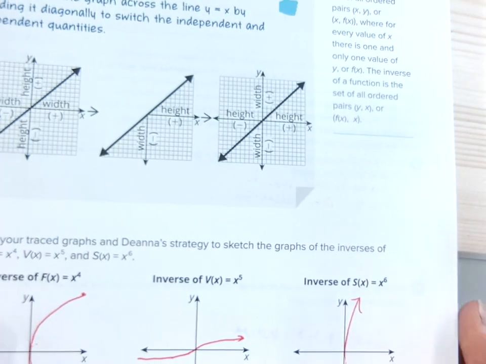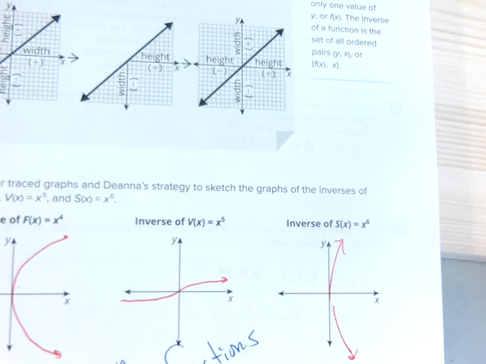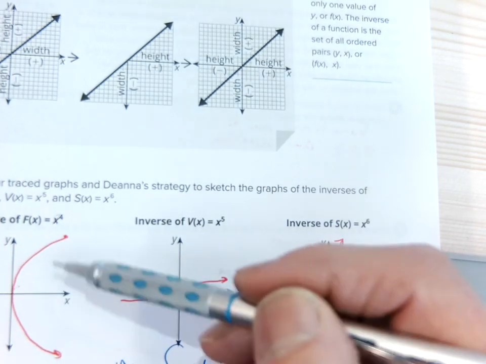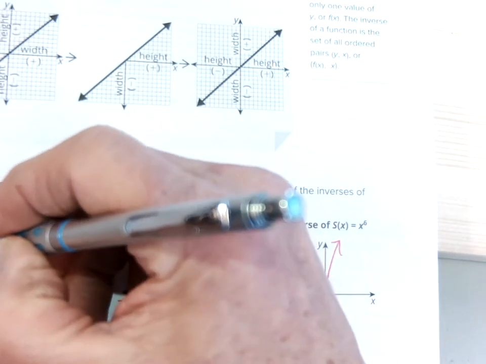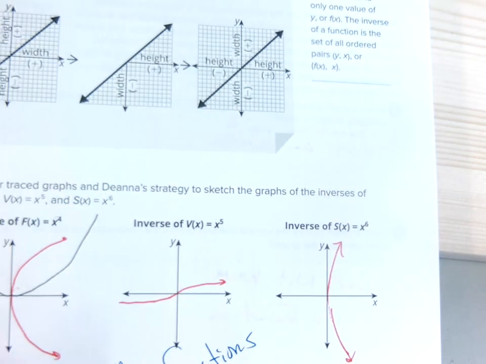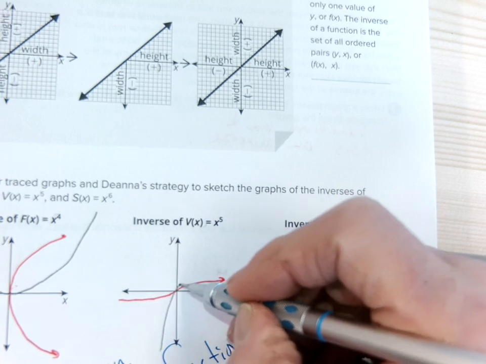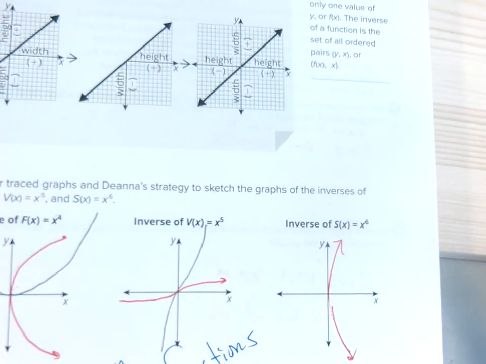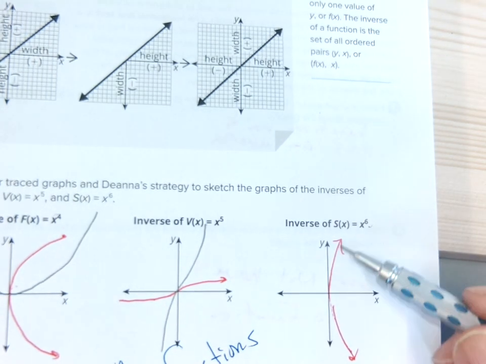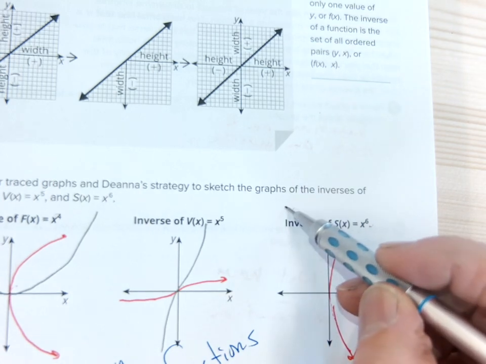We also talked about power functions. So here's an x to the fourth inverse. The original x to the fourth looks like this. If you flip it, it looks like this. X to the fifth, there's its inverse. The original x to the fifth looks like this. If you flip it, look at that. X to the 6, its inverse looks like this. The original x to the 6 looks something like this.